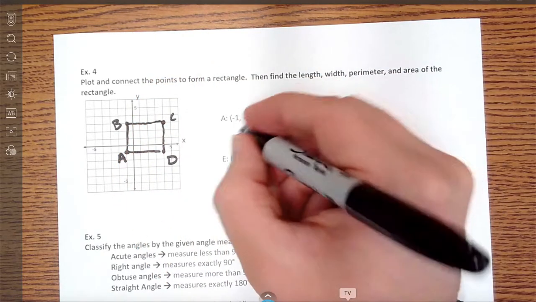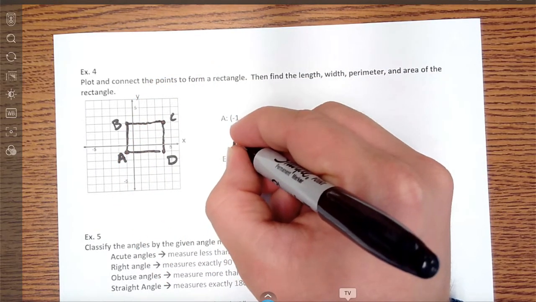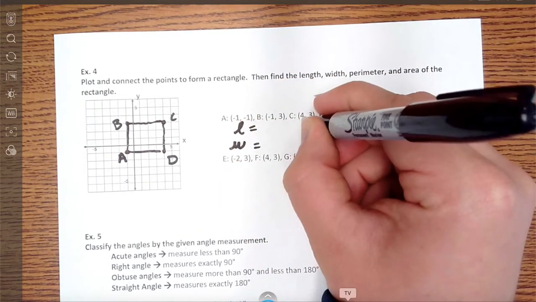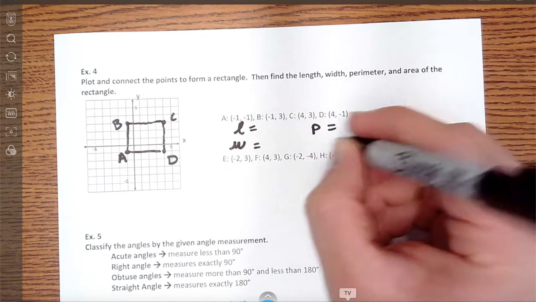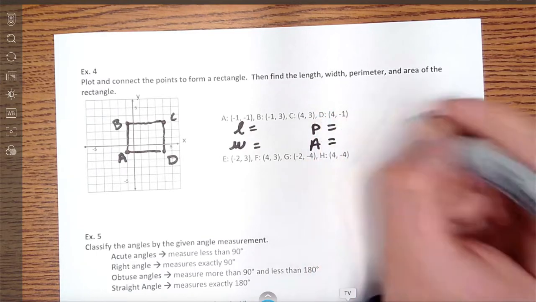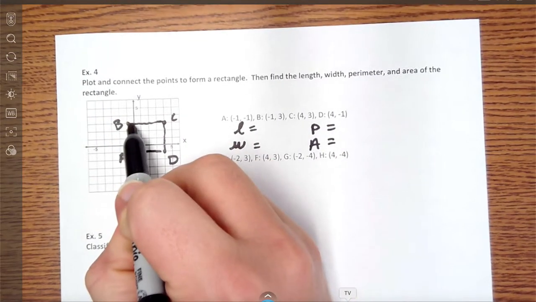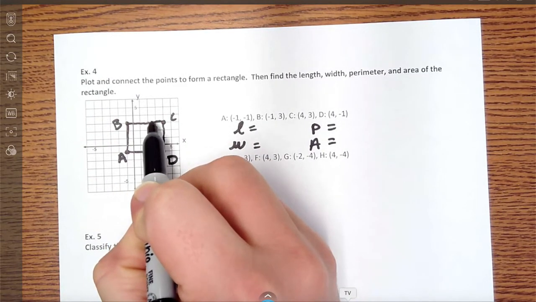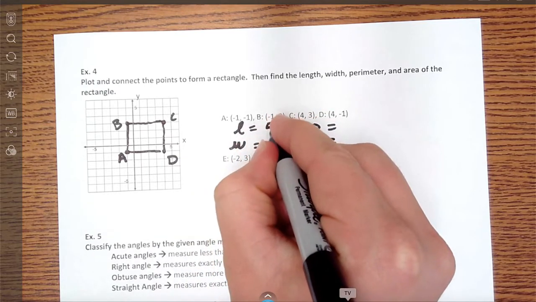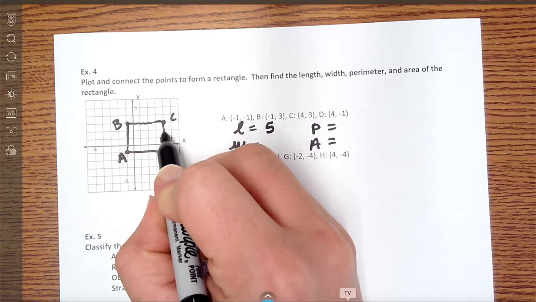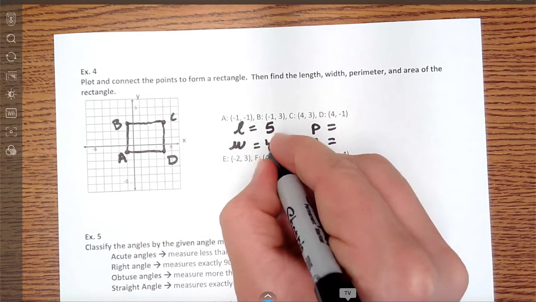Now I'm going to find the length, the width, the perimeter, and the area. Length is the longest side. So my longest side is this one. I'm going to count the boxes. I have 1, 2, 3, 4, 5 boxes there. Width is going to be the other side. So I have 1, 2, 3, 4 boxes.